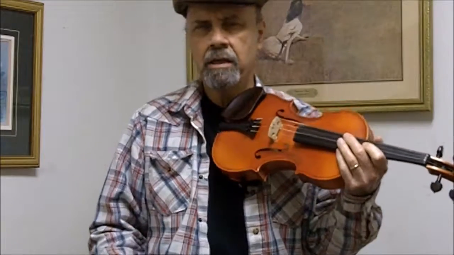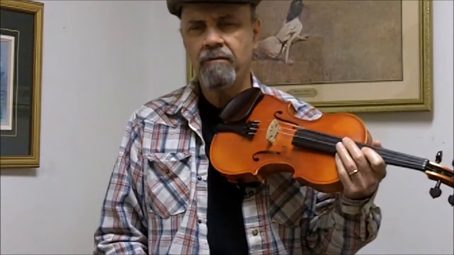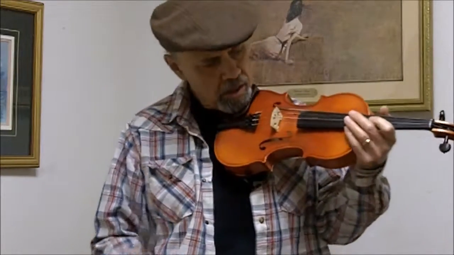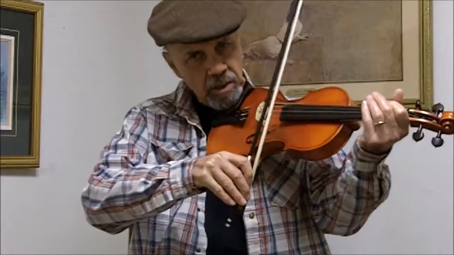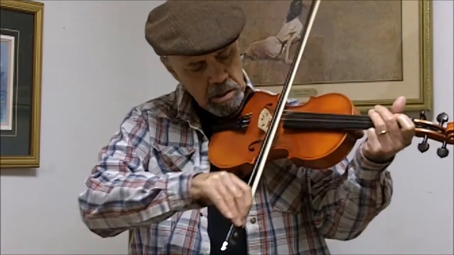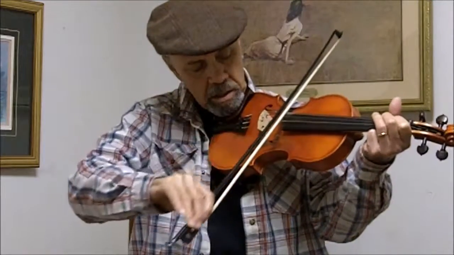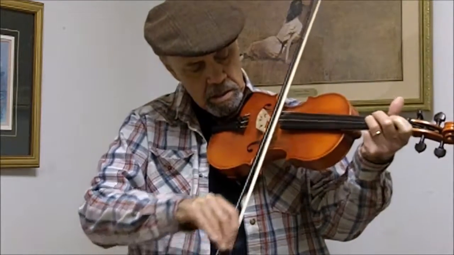And it's used a lot in folk music, Irish music especially. It's used in a lot of pop music. Anyway, the second one is called the Dorian Mode. We're going to play it in G. And as I said before, it's got a flatted 7th and a flatted 3rd.